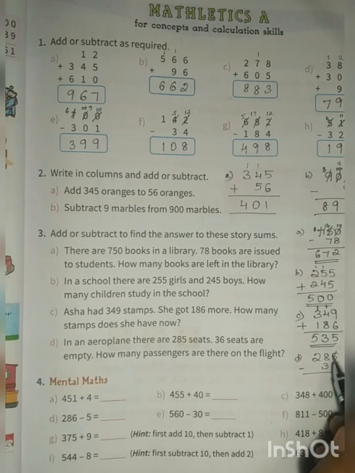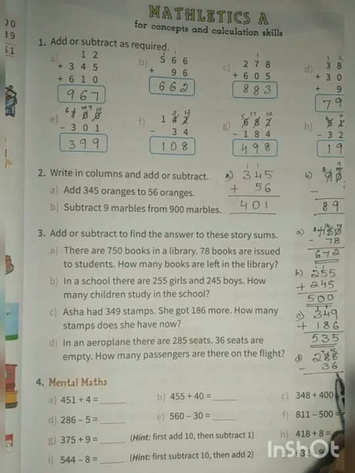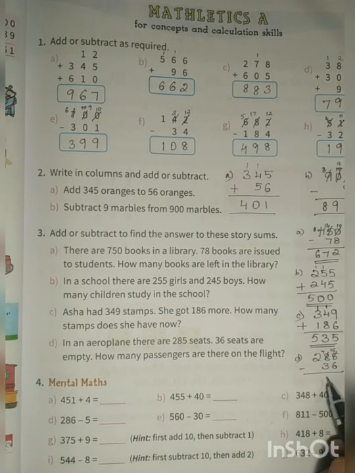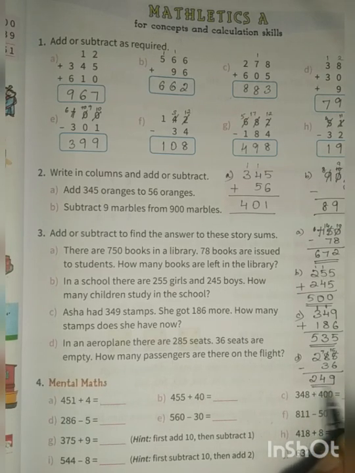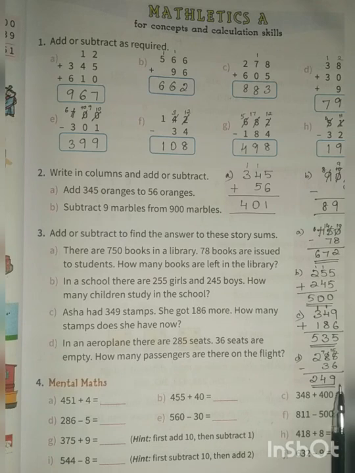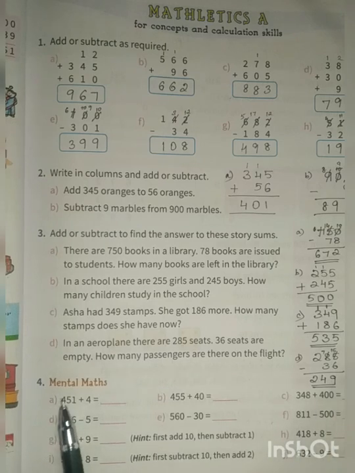So here we borrow 1, this becomes 15, and here 7. 15 minus 6. After 6, 7, 8, 9, 10, 11, 12, 13, 14, 15. So 9. 7 minus 3 is 4. 2 minus 0 is 2. So 249 passengers are already sitting on the seats and 36 seats are empty. The next one is mental maths.